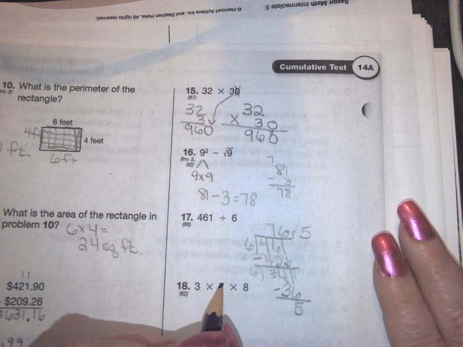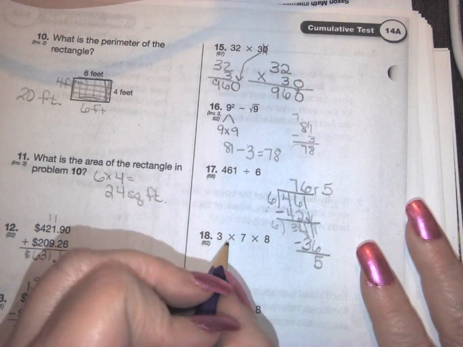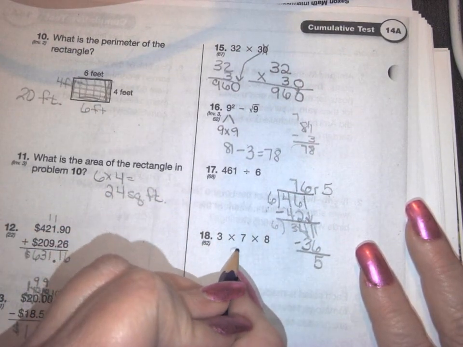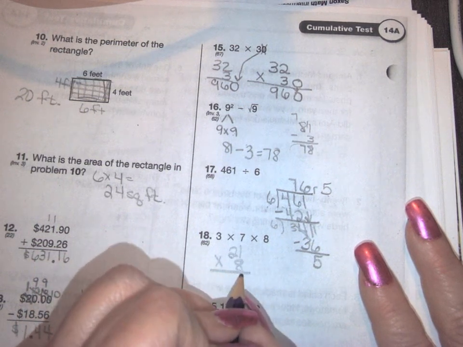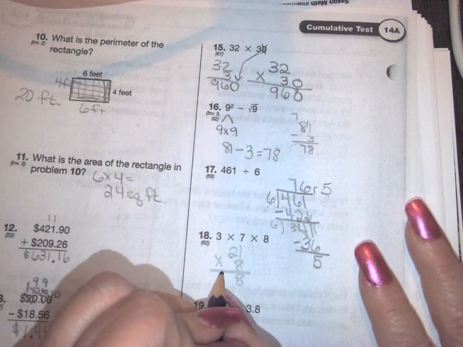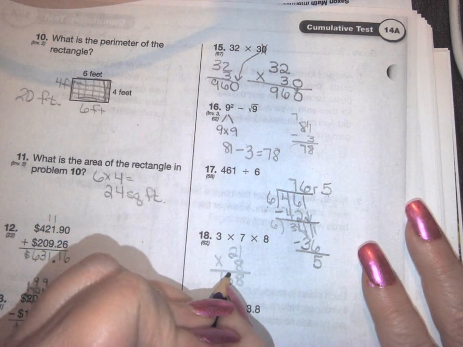All right, with 3 times 7 times 8, you can pick the ones that you multiply first. I'm just going to go right in order here. 3 times 7 is 21, times it by 8. 1 times 8 is 8. 8 times 2 is 16, so we have 168.